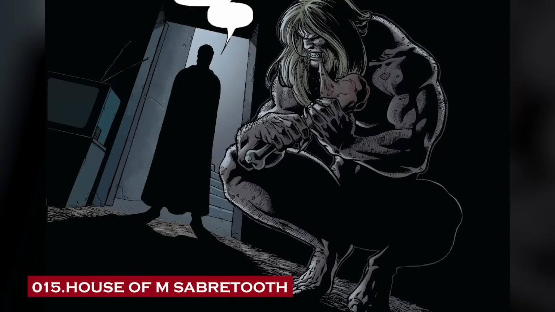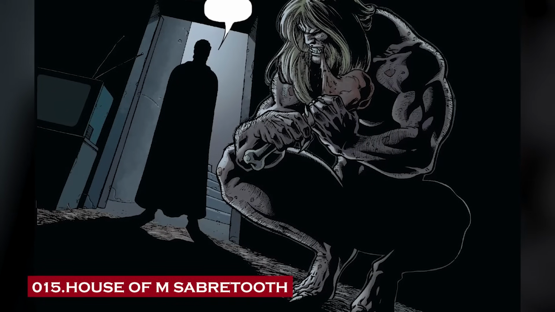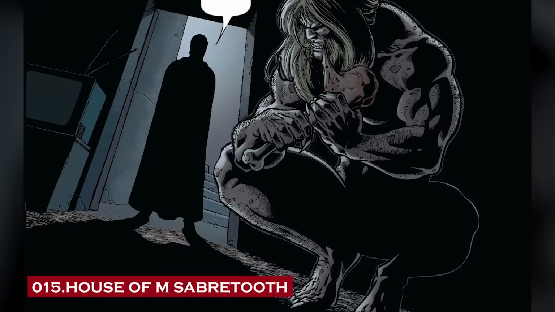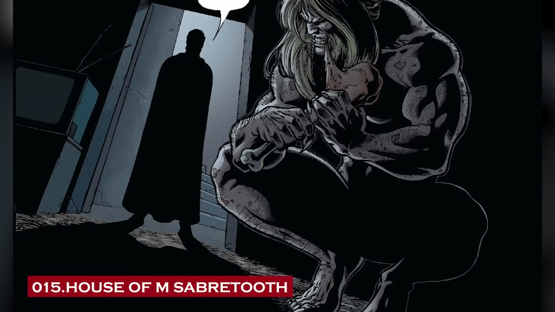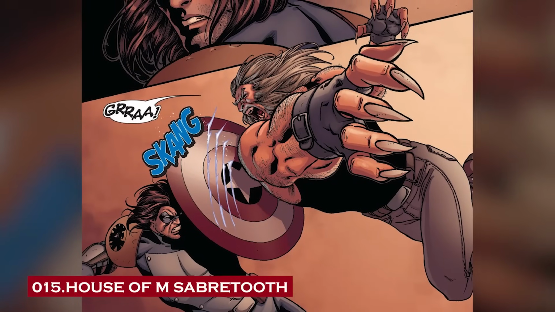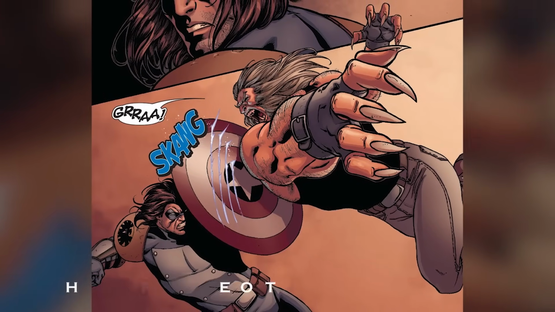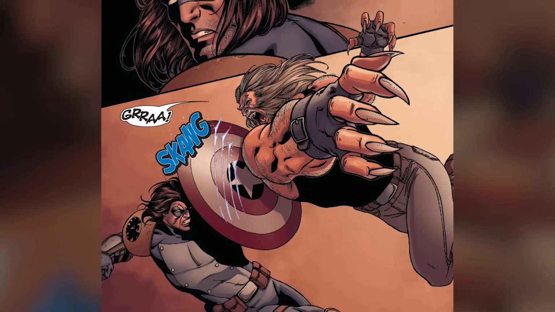15. House of M Sabertooth. Hailing from Earth 58163, this variant of Sabertooth worked for Magneto as an assassin during the Mutant-Human War. He operated quite stealthily, and not many humans or mutants knew he existed, even after he killed Robert Kelly, the man who headed the Council of Mutant Affairs.